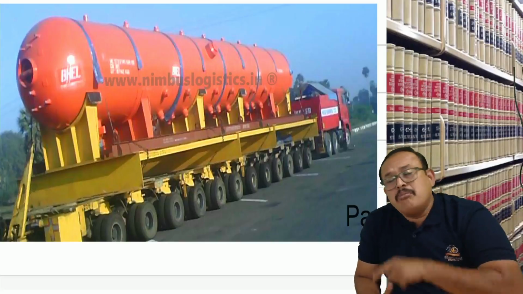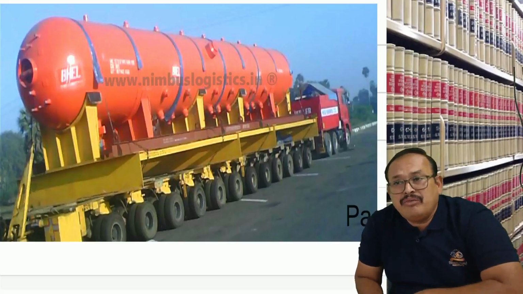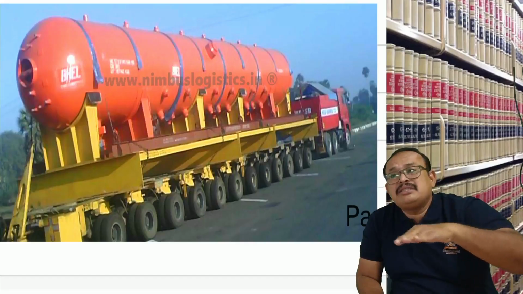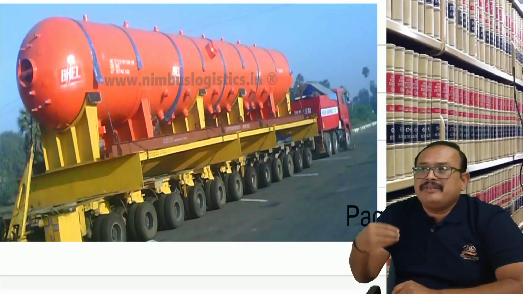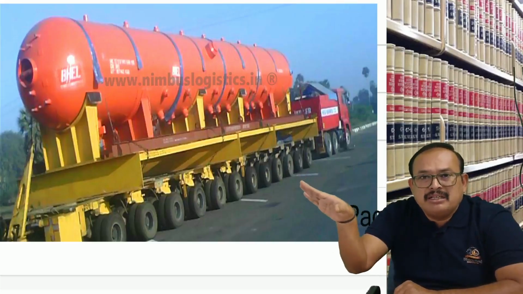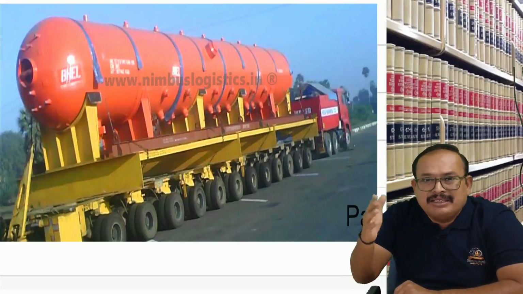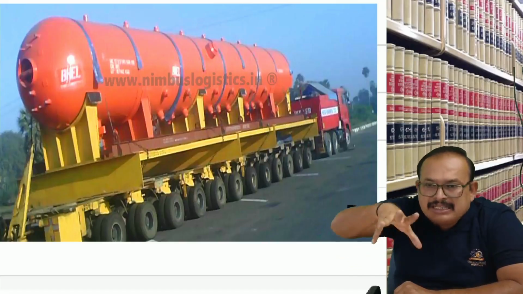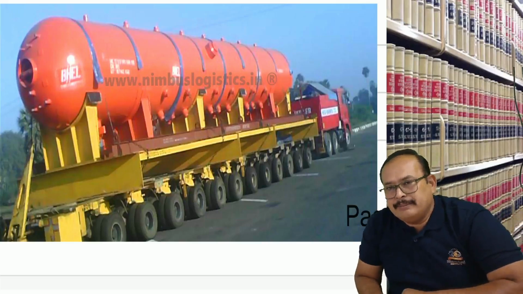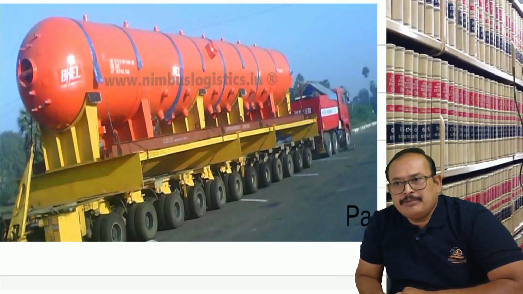Over-dimensional cargo or multimodal shipment, where at least one leg is through ship, part of the distance by road, part of the distance through sea in a vessel, and then there is a destination. In that manner, that means multimodal shipment. Here also, 20 kilometers, 1 day. You get my point, sir?